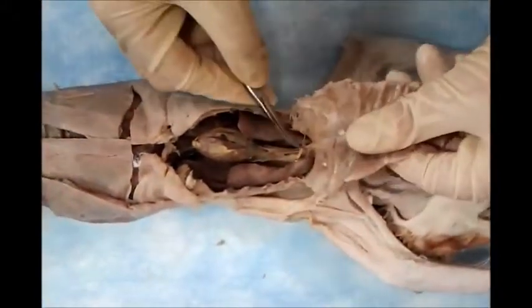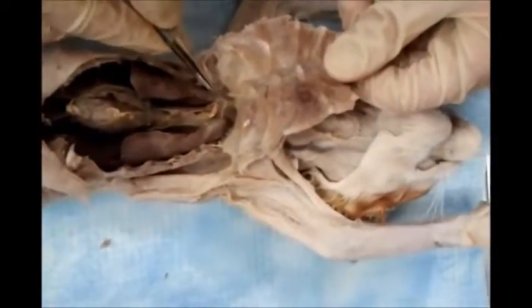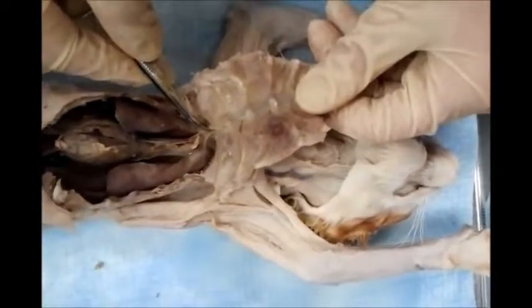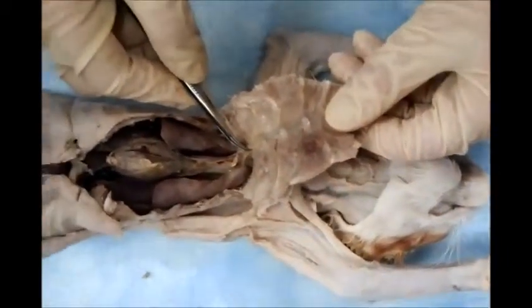Next to that, the thymus gland. Thymus gland, this is the sternum. It's located back to the sternum. What function? Production of a hormone called thymosin. It's for T cell production.